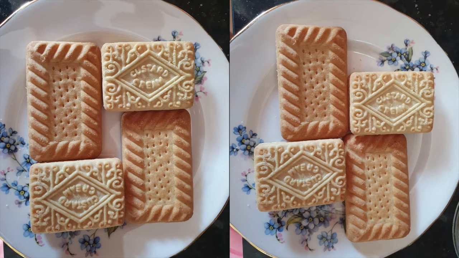I'm now wondering if the detail in that pattern means that the experience of eating the biscuit, like the texture of it, is affected by that, and whether it means there's more air introduced, or whether it breaks differently based on the pattern. That's really interesting, because I'm convinced that custard creams go soggier quicker than every other biscuit, but I've never rigorously tested that. That's just my anecdotal evidence.